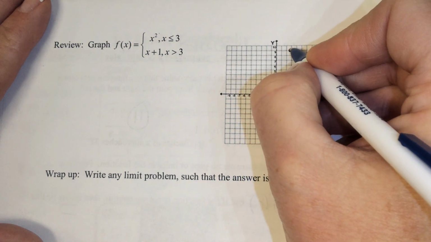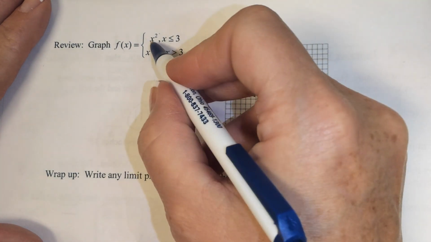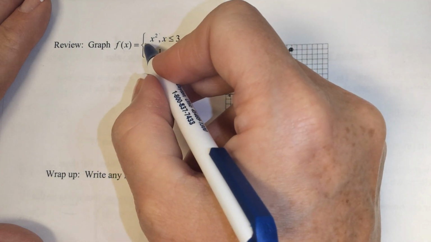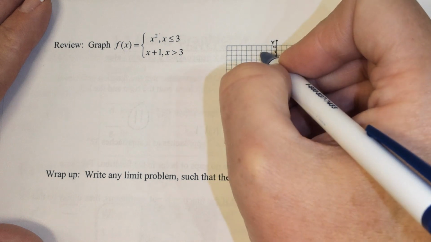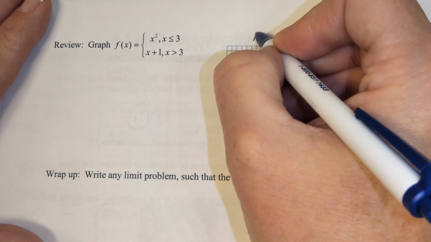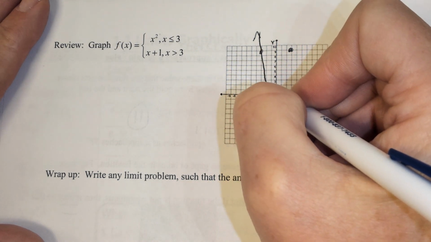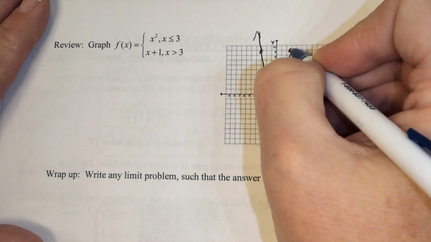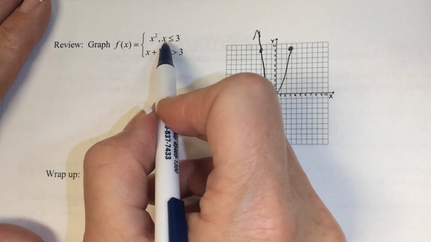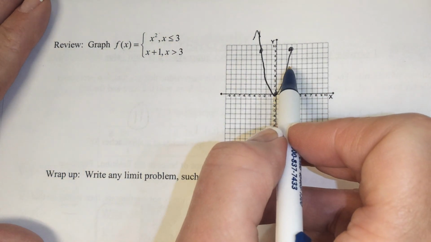So I'm going to have a closed dot at 9. I'll plug in 0. 0 squared is 0. I'll plug in negative 3. Negative 3 squared is 9. So this function goes on forever in this direction, but it actually has to stop right there. And that's because it says we're only graphing this if x is less than or equal to 3.